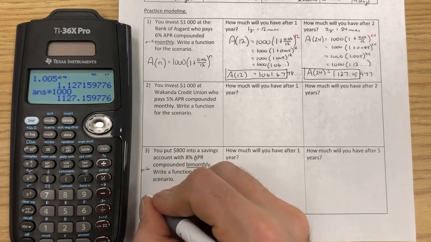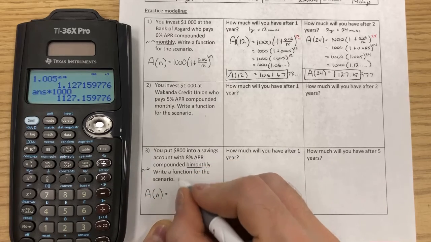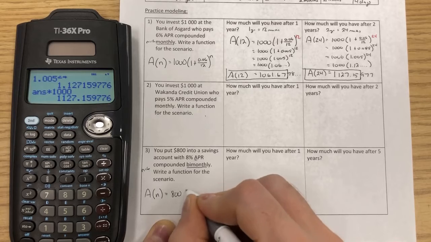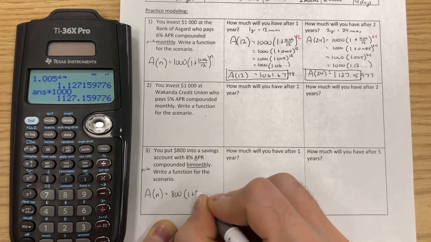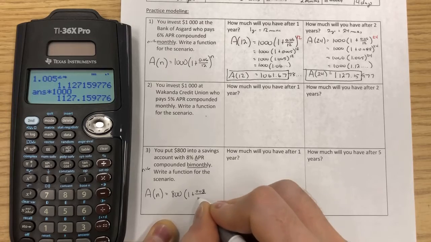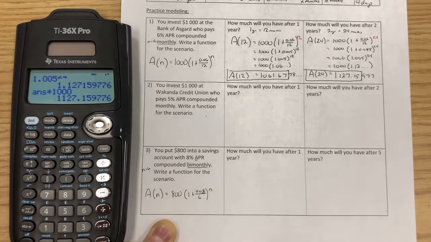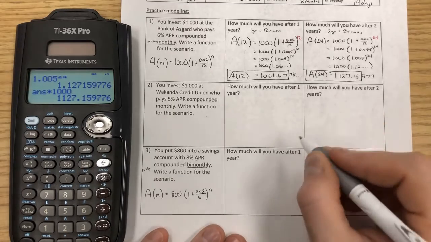We're going to write a function for the scenario. So if A is a function of the number of months, we're putting in $800 times 1 plus 0.08 divided by 6, raised to the number of 2-month periods. Awesome. So how much will we have after a year?